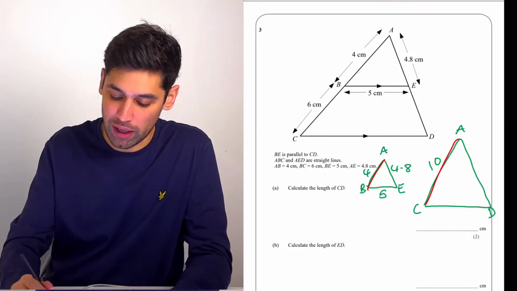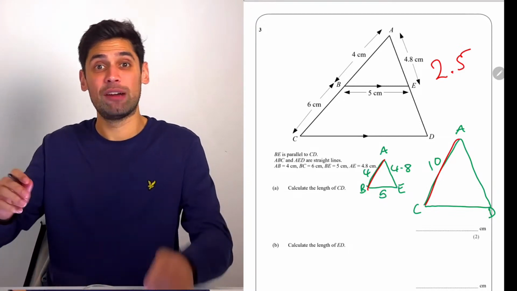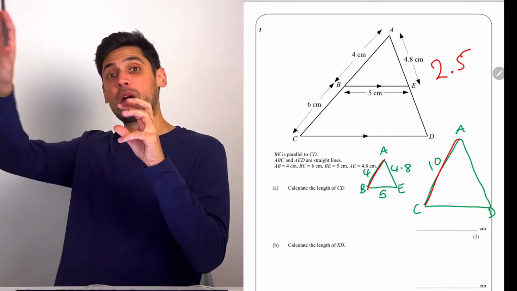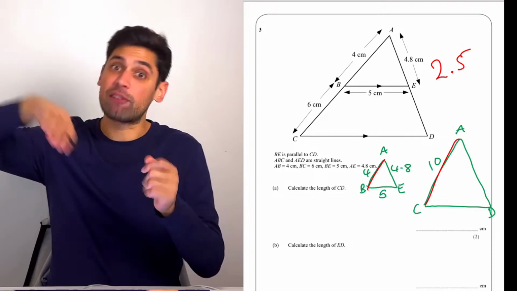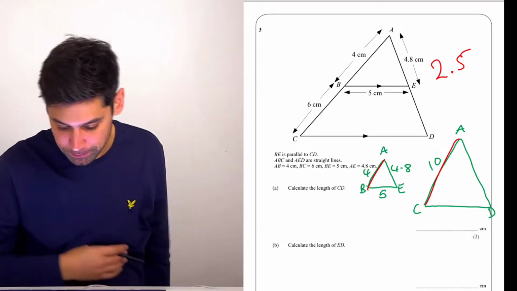So let's take 2.5 as a scale factor, because that's the one I said first. So 2.5 is a scale factor, which means if we have a small length and we're trying to get to the bigger one, we're going to times by 2.5. And if we have a length on the big shape and we're trying to get to the small one, we're going to divide by 2.5.